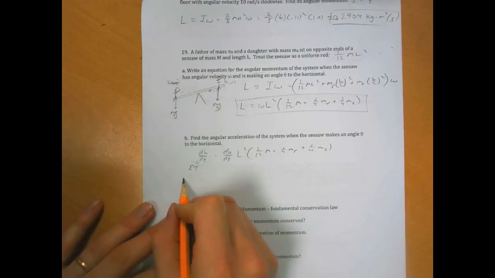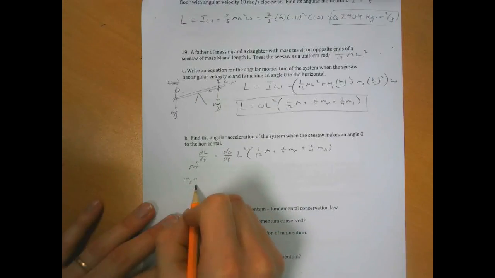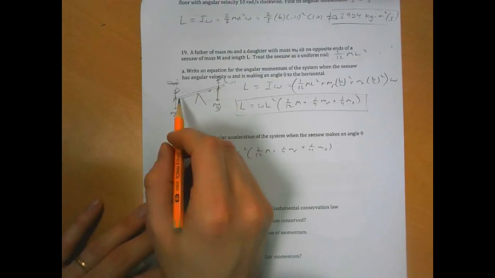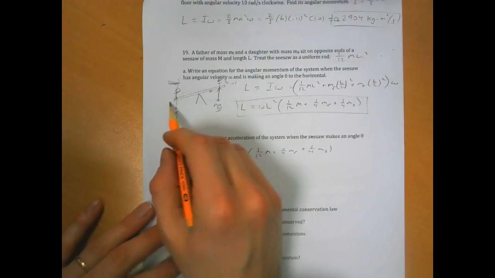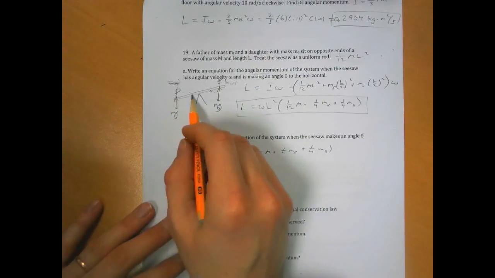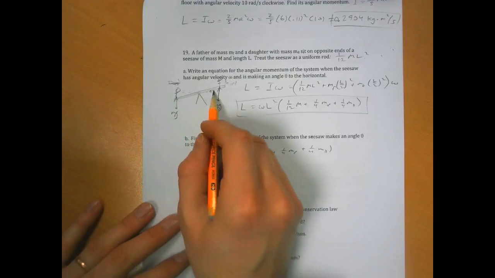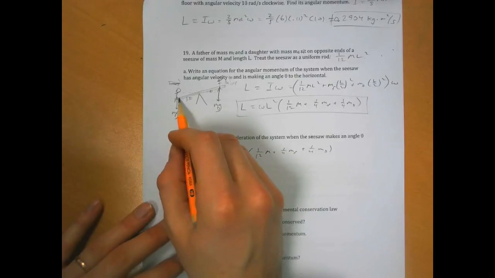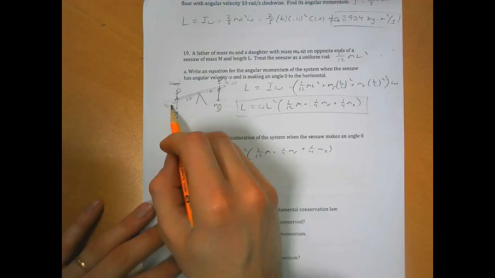That torque is equal to the mass of the father times g times L over 2 times sine of theta, the angle between that force and the lever arm, which is this. If that's theta, that means the angle between the force and the lever arm over here is 90 minus theta.